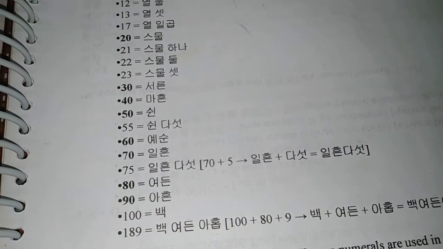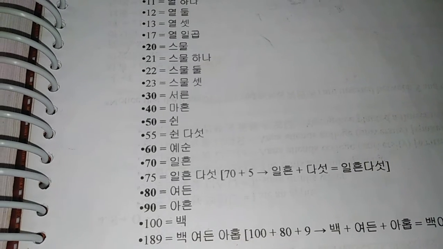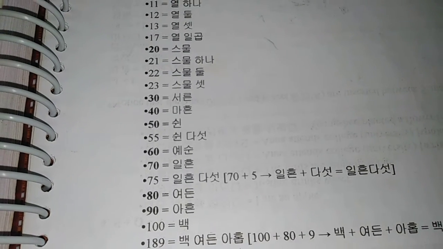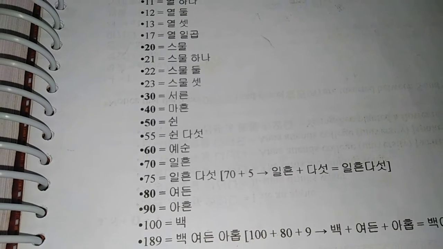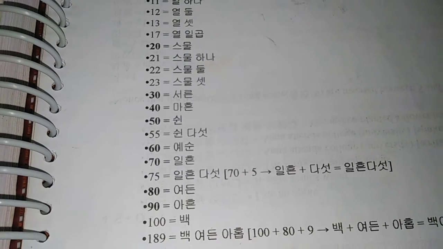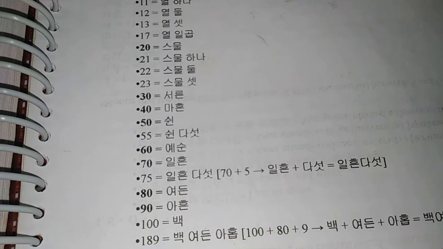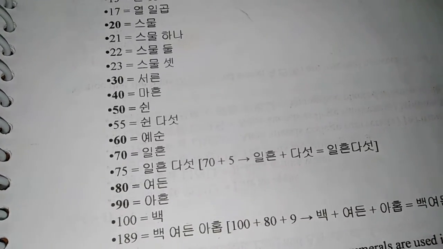Literally. So don't think that from 100 onwards all the numbers are the same as Sino-Korean. No, it's just the zeros coming numbers, that is hundreds, thousands, as I told you earlier. So be careful about that. Don't get things mixed up.